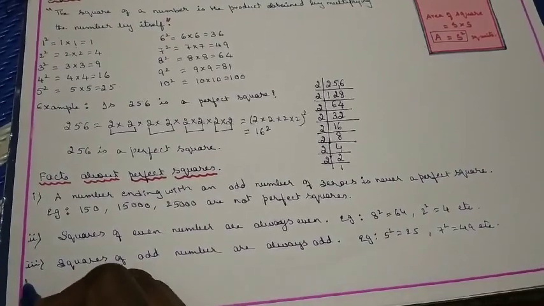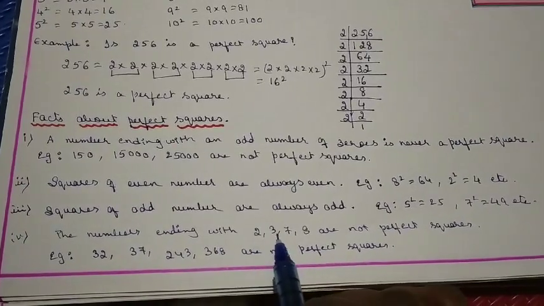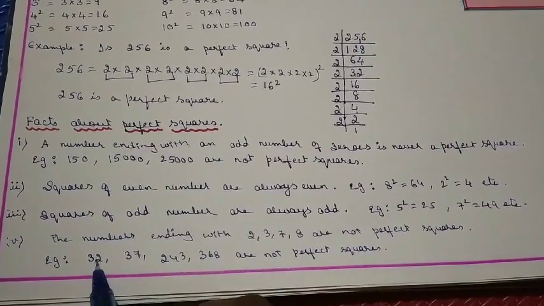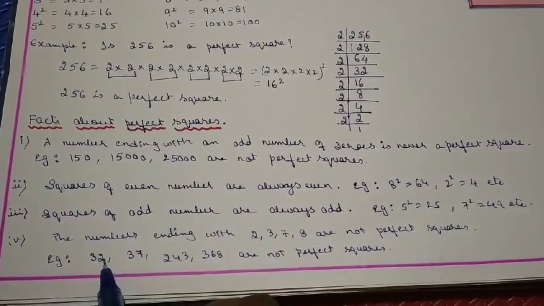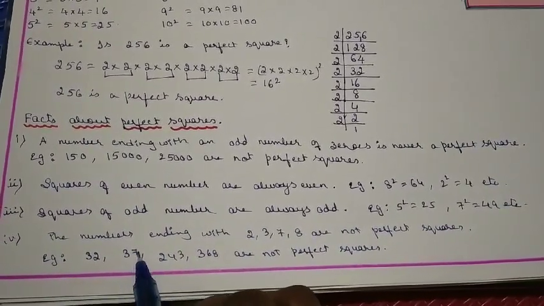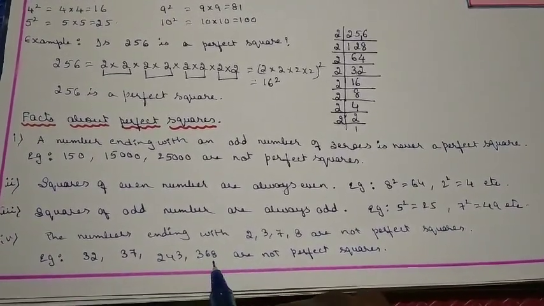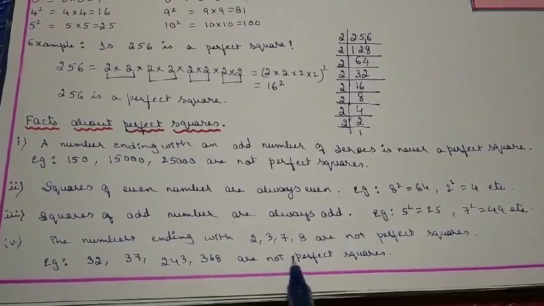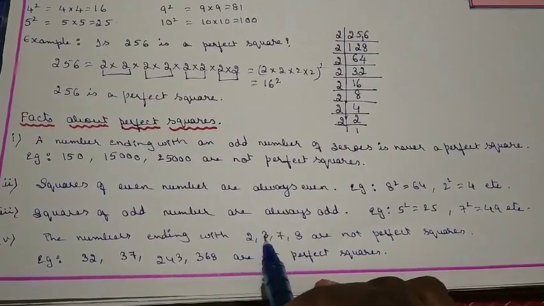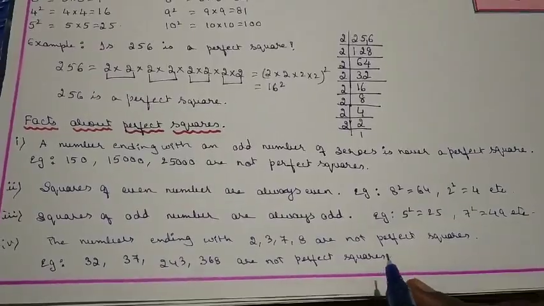Now we'll go for the fourth fact. The numbers ending with 2, 3, 7, 8 are not perfect squares. For example, 32 ending with the digit 2 means it is not a perfect square. 37 again ending with the digit 7, which is not a perfect square. 368 again ending with the digit 8, which is not a perfect square. So this states that if the number is ending with 2, 3, 7, 8, then directly we can say that it is not a perfect square.